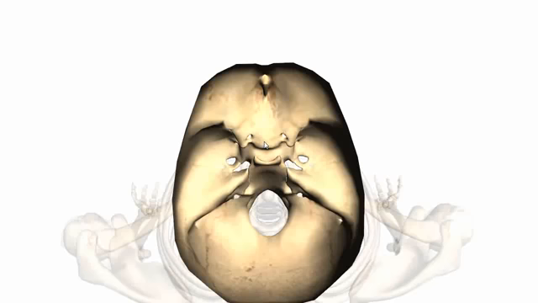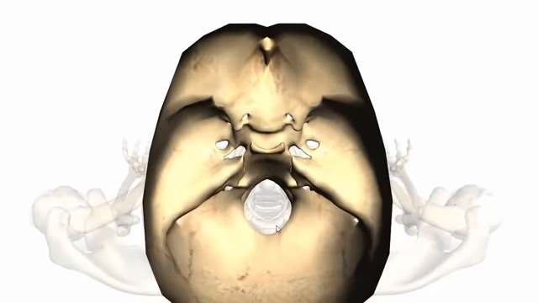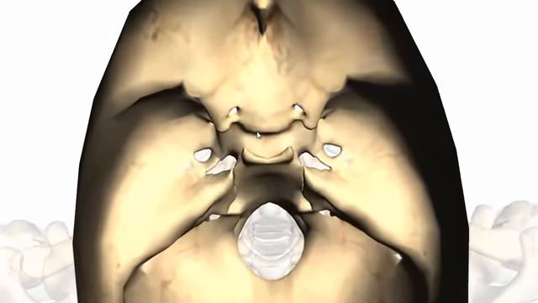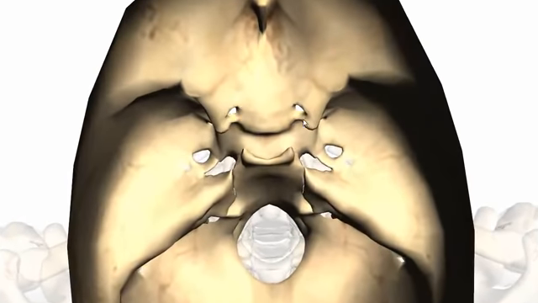So again, looking superiorly down at the base of the skull, I'm just going to work from anterior to posterior and talk about these foramina. So these holes here, right at the front, are the optic canals, and you saw them from the outside.